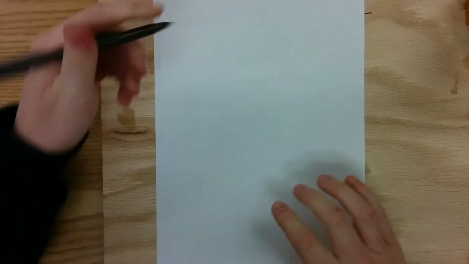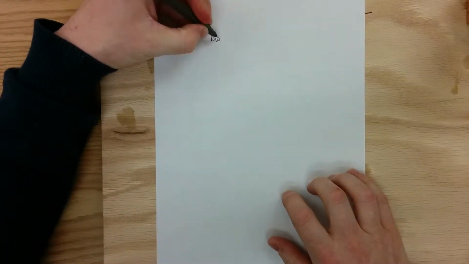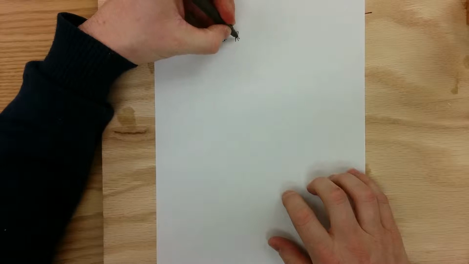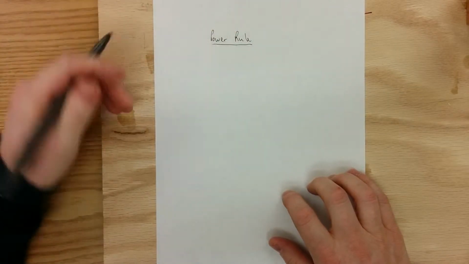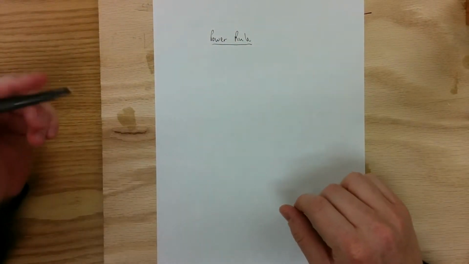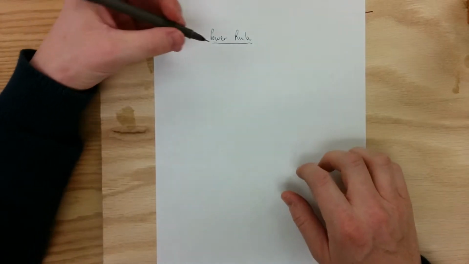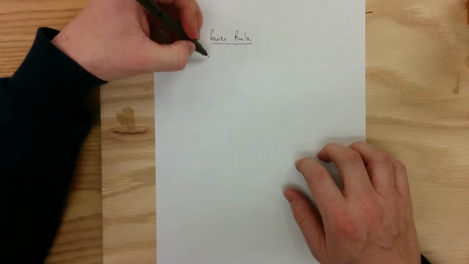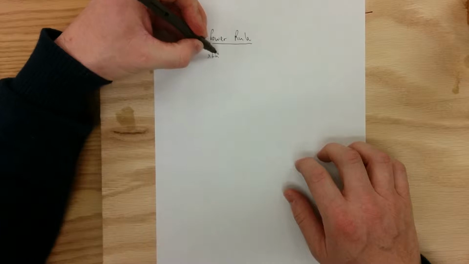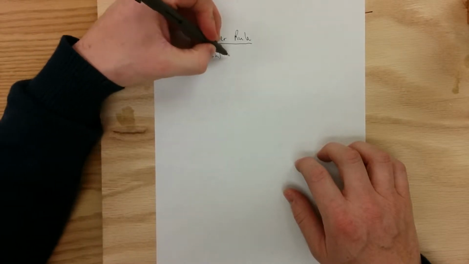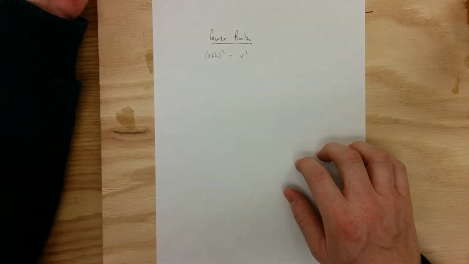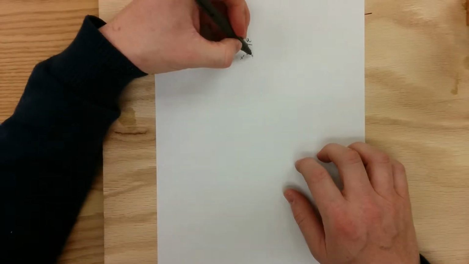Okay, so this time we're going to take a look at the proof of the power rule. In order to discuss the proof of the power rule, we need to do a little something from beyond the course. And that thing is called the binomial theorem. The binomial theorem is how we would expand things like this. It's a binomial to an exponent.